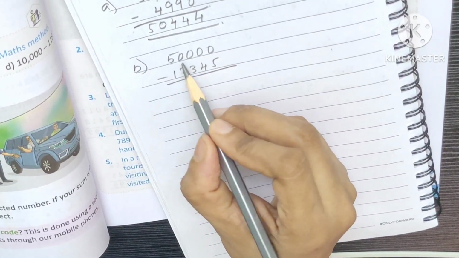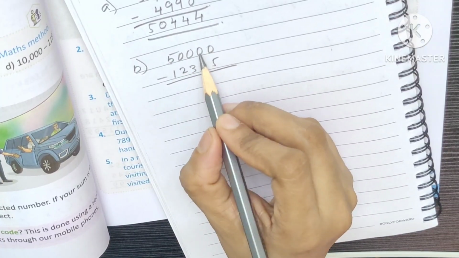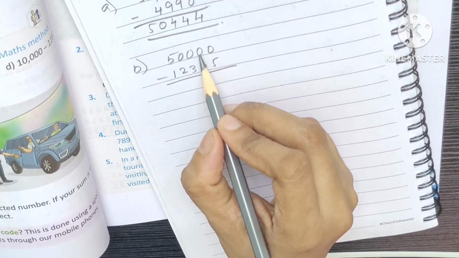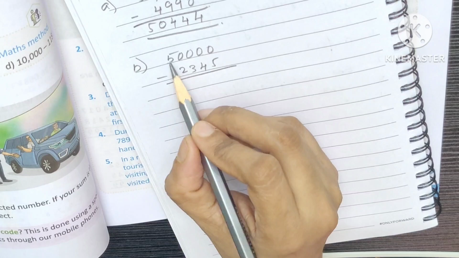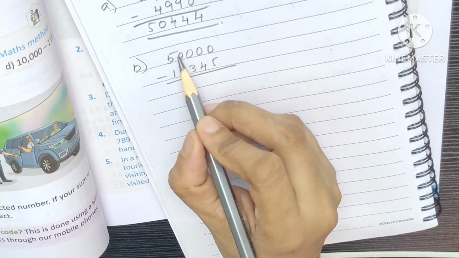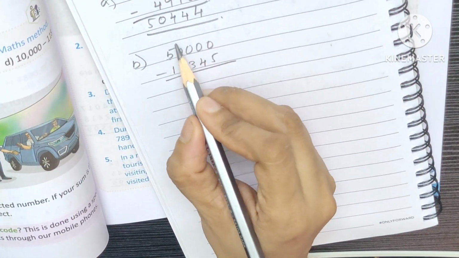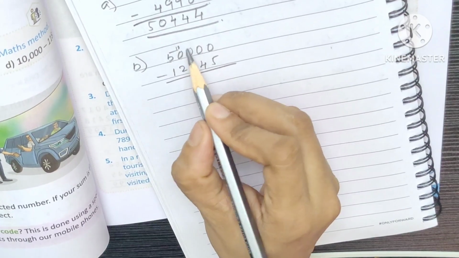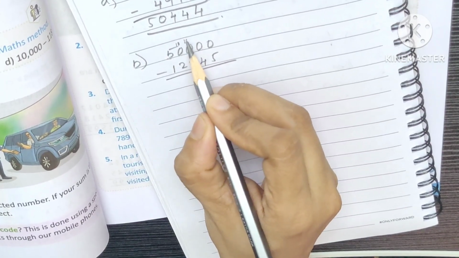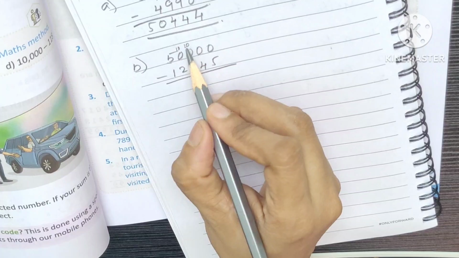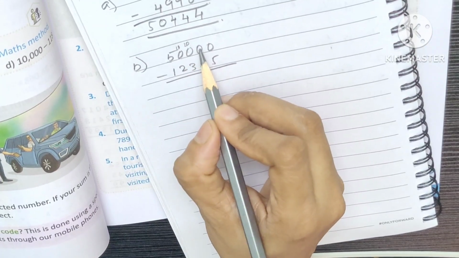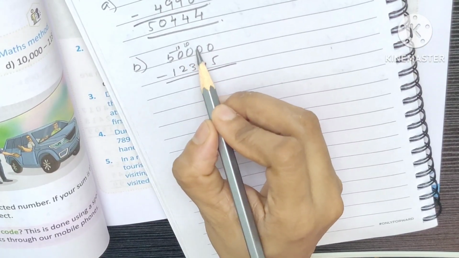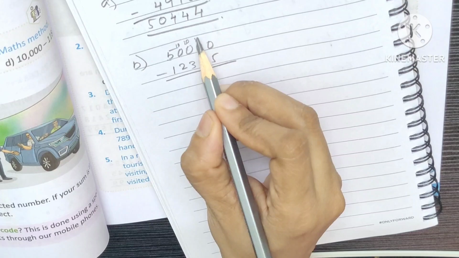There is no value for 0, so we have to take it from here. From here it will come here, so it becomes 10. Then this again we have to borrow from here to here, this becomes 10.